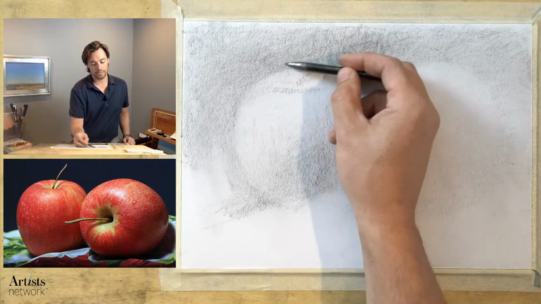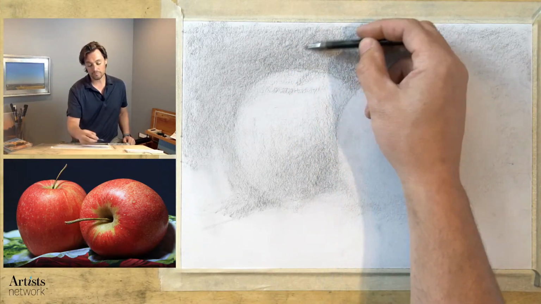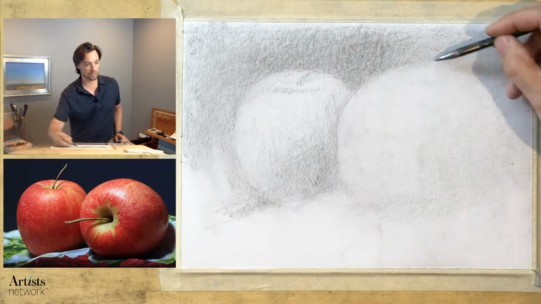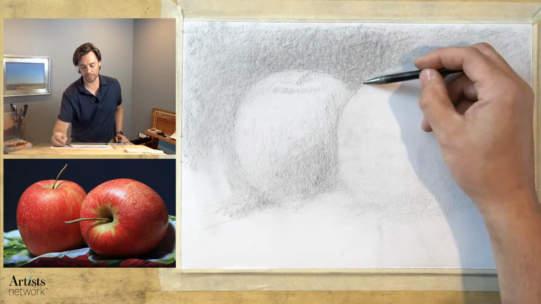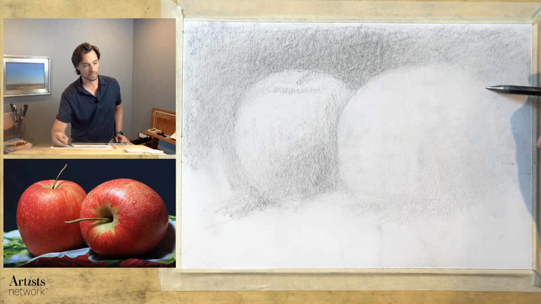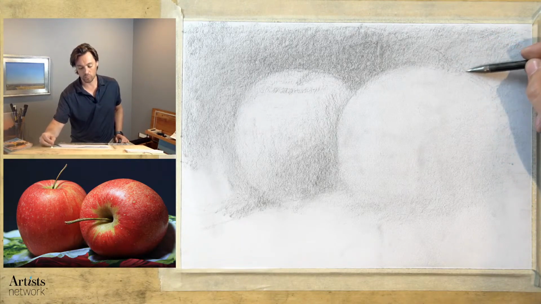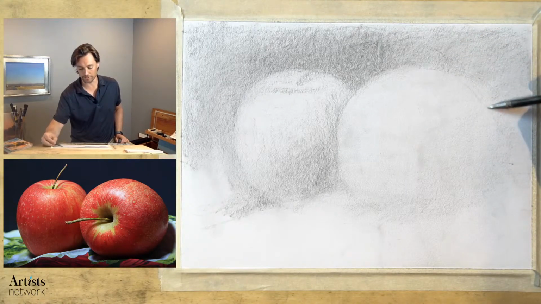And so if I want to be just sensitive to that surface. And one of the things that we talk a lot about in this series is the idea of building up the drawing as a whole. You build up the whole thing kind of at once, and I want to apply that thinking here to graphite.